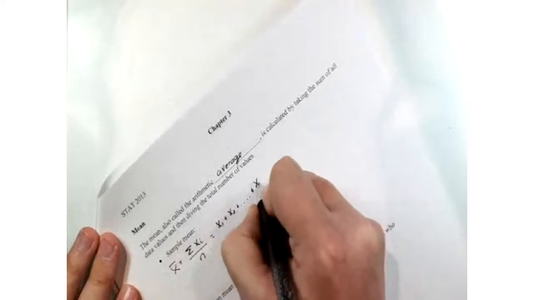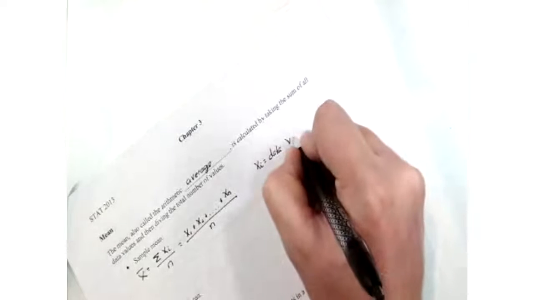Say we have x1, x2, and we're adding up all the way to xn, and dividing by n. So xi is a data value. Say if we were measuring height, one of the data values could be 60 inches. And n is the sample size.